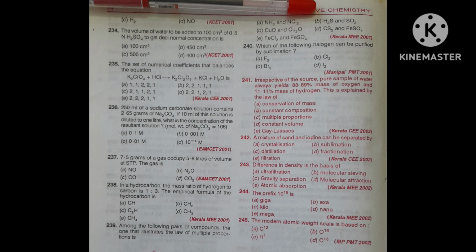One more time I am reading the question: among the following pairs of compounds, the one that illustrates the law of multiple proportion is the same five options.